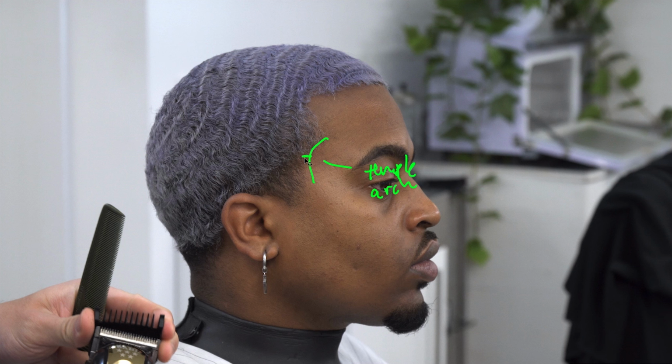Another point that I'm going to be using on the head here is between the temple peak point, which is the circle right here, temple peak, and the hairline here. I'm actually going to be drawing a guideline right in between here in order to keep the fade around the mid to mid-high area.